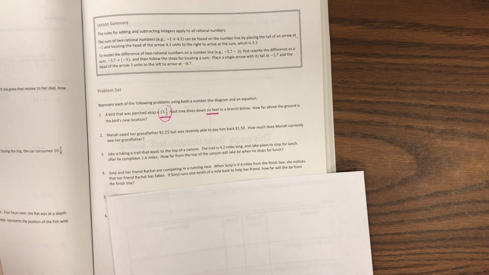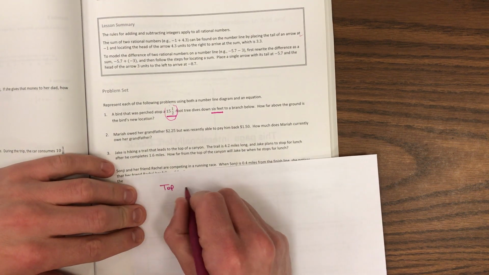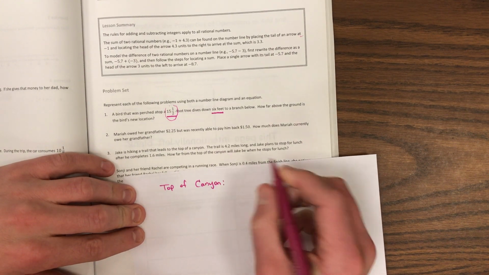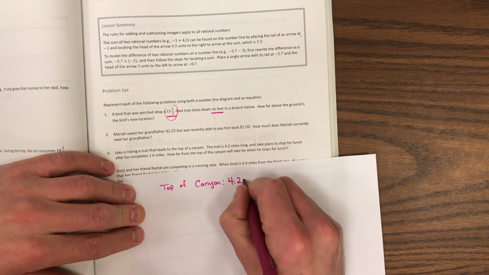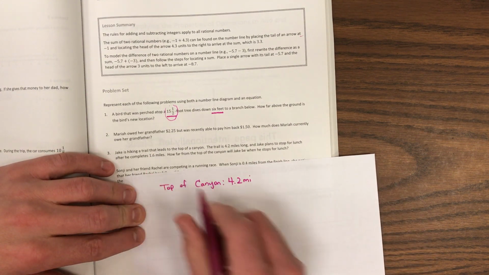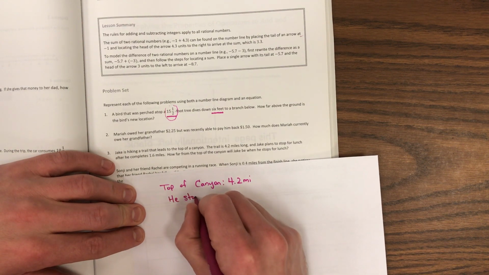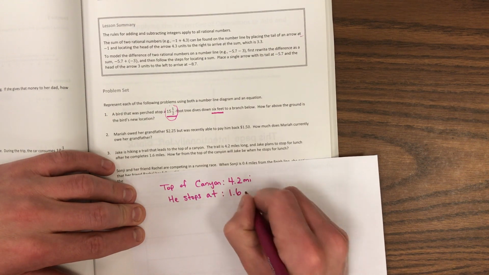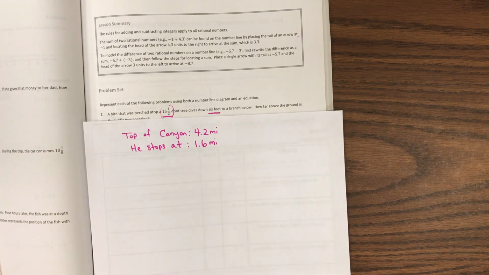Okay, so they want to know essentially what is the difference. If the top of the canyon is, I guess, at 4.2 miles on the trail, and he's going to stop at 1.6, then just the difference between those two numbers is how far away he is from the end.